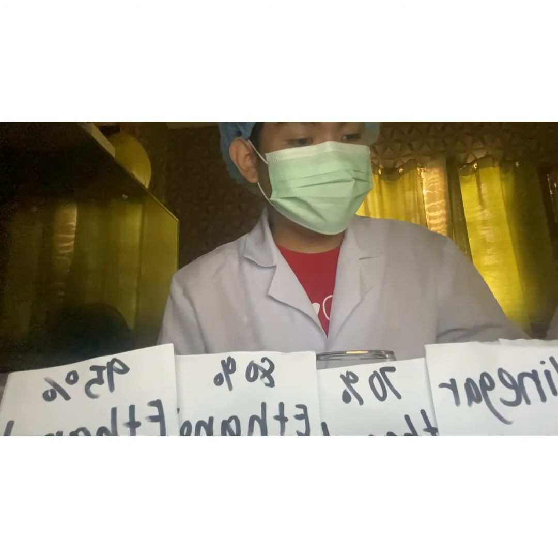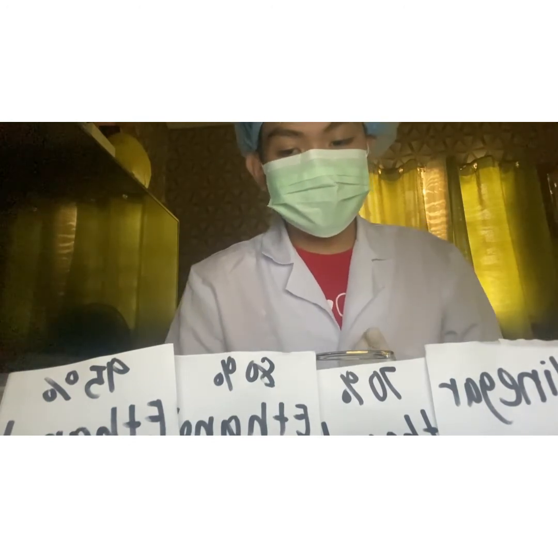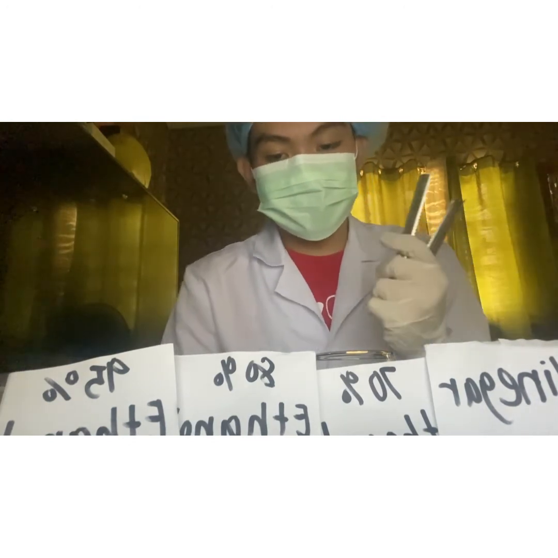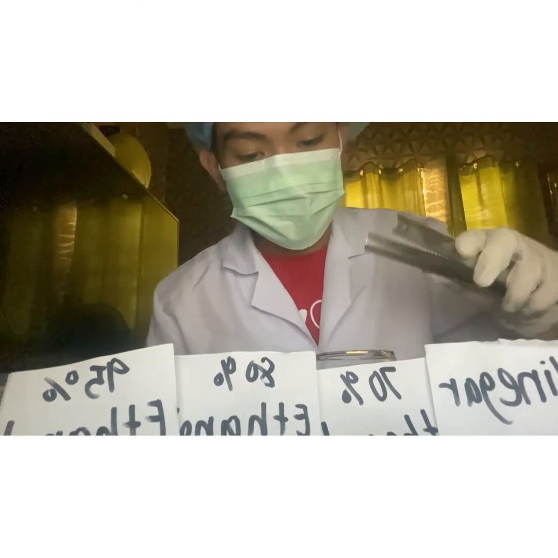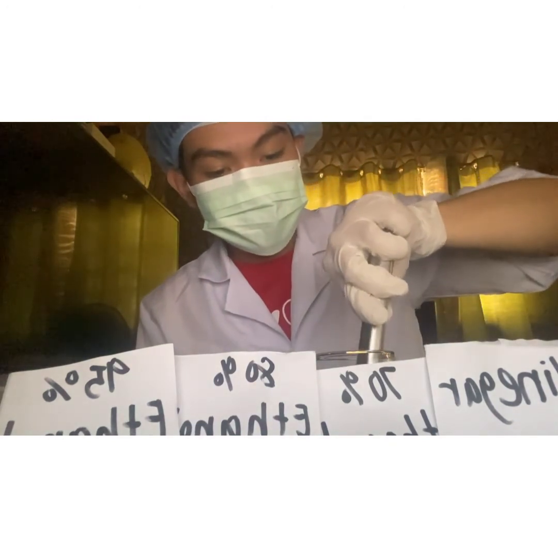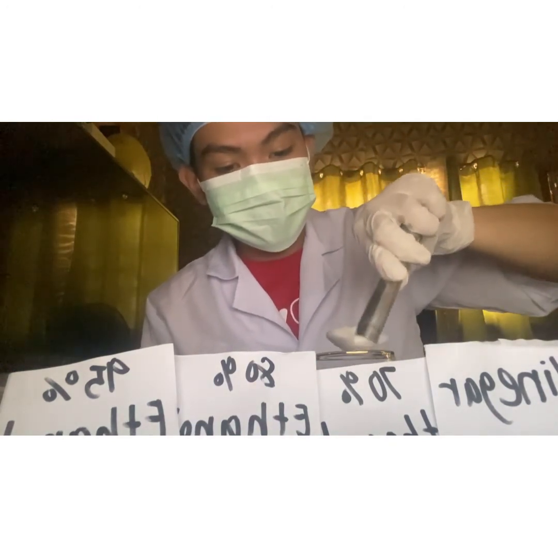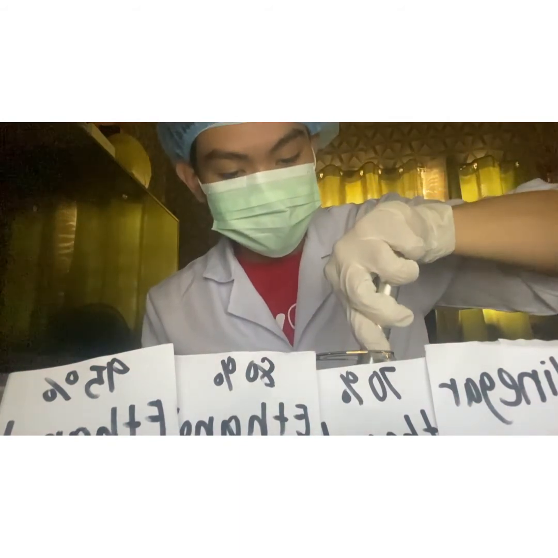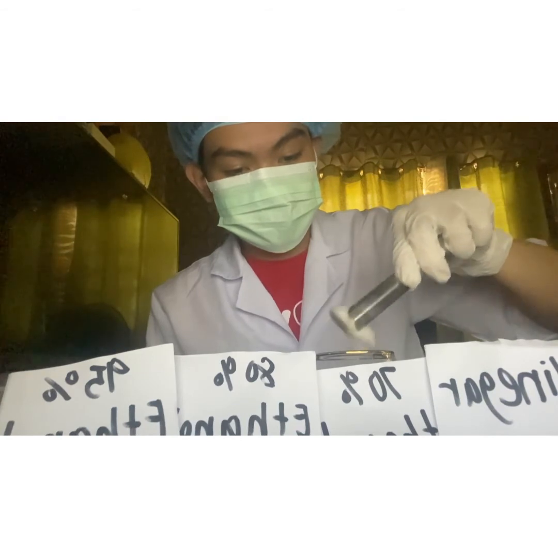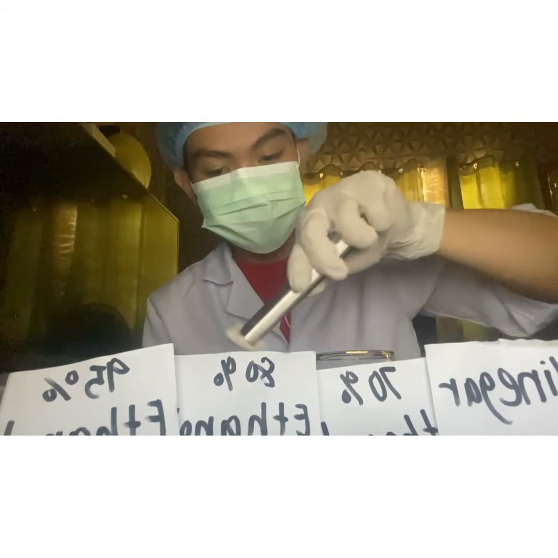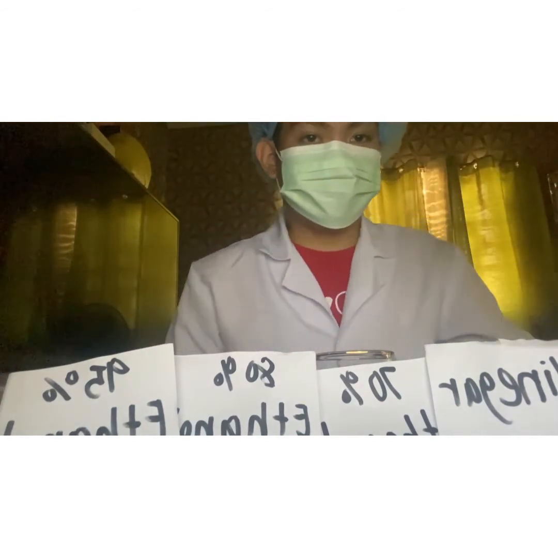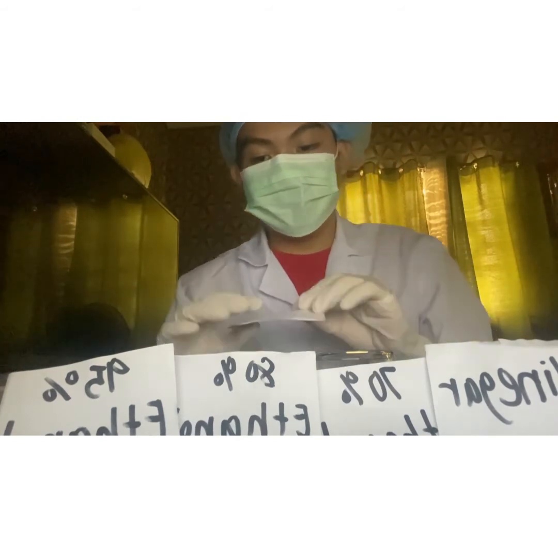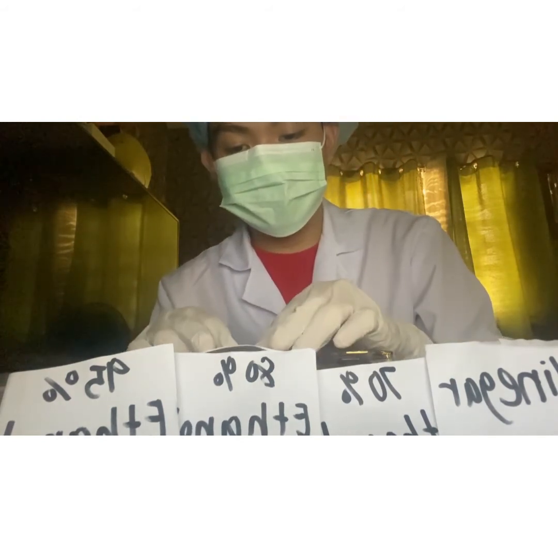Next we will transfer our sample to a higher concentrated solution, which is our 80% ethanol for 30 minutes. And then we will cover it.